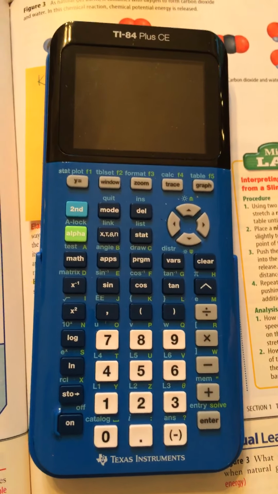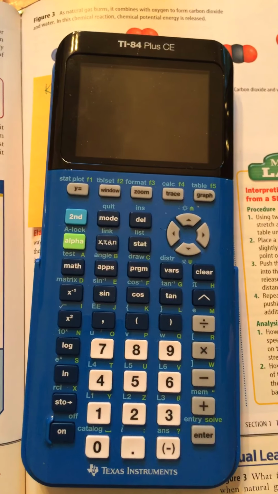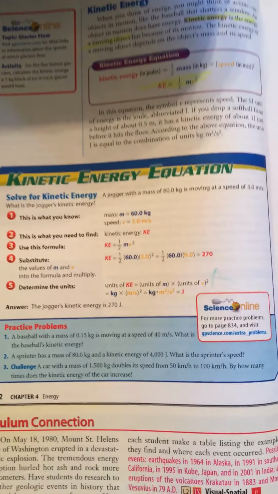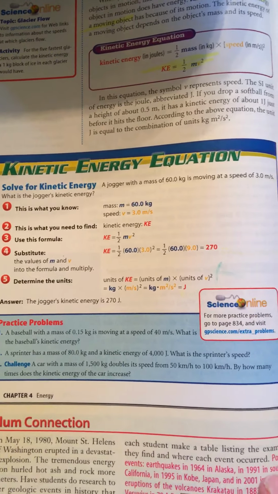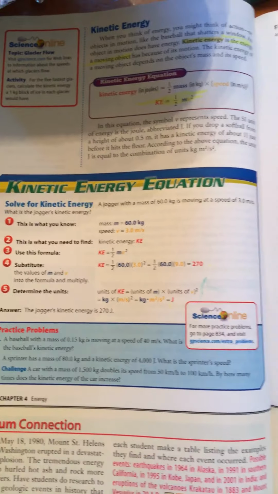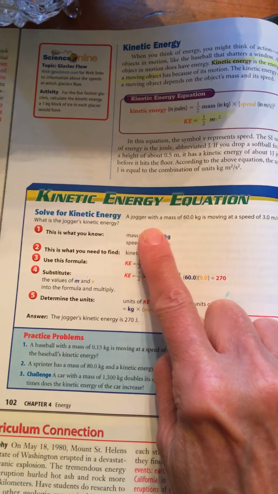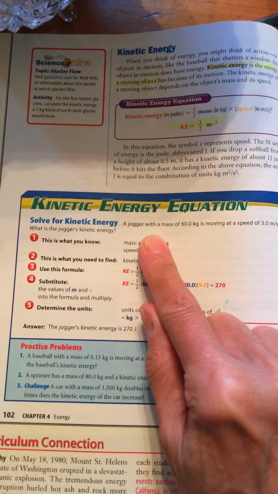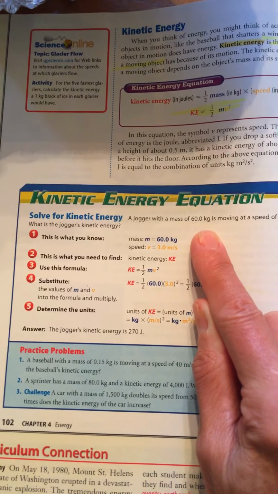All right, so now what makes a math problem hard? It's the words, it's not the math. So how we're going to do this problem, this is the problem in our book, is we're going to get rid of all the words and just have the math. So I'm going to read it to you, and we're going to look at it. It says, a jogger, do we care that it's a jogger? No, that's not a number. We care about numbers. A jogger with a mass of 60 kilograms, that we care about.